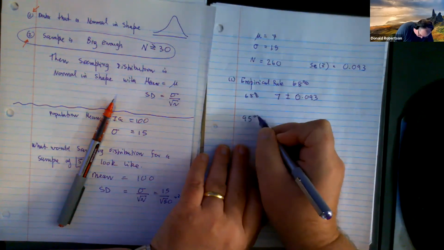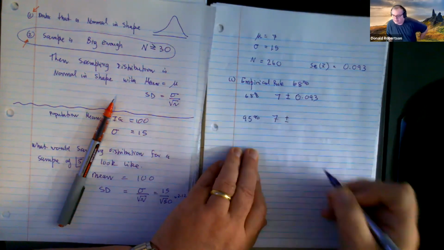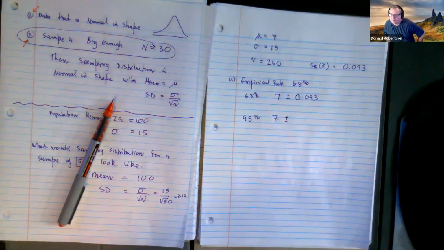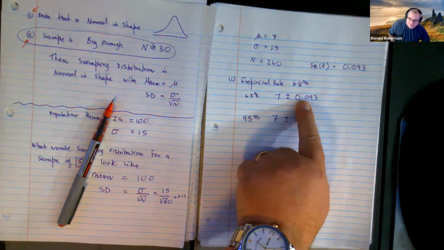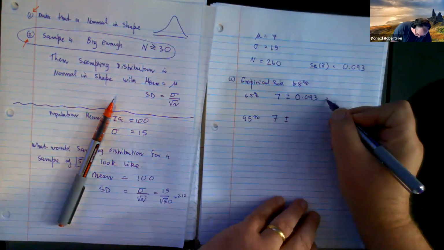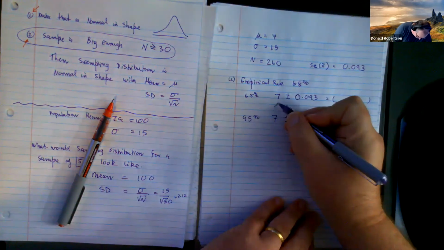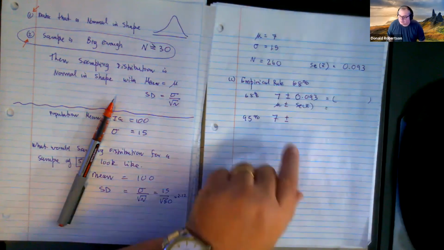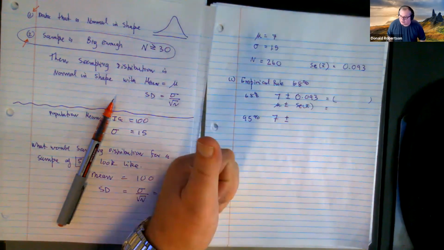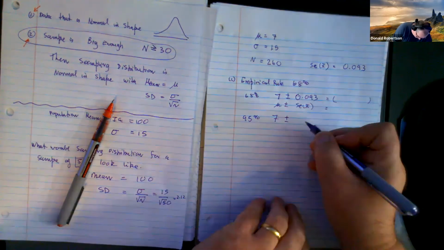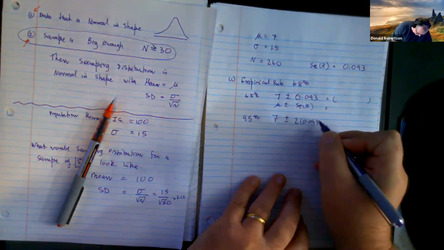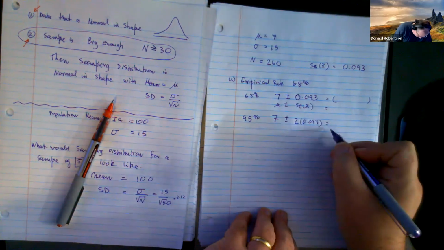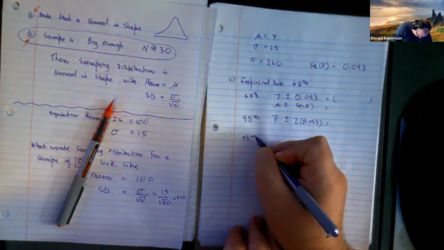What will I do if I want to find a 95% confidence interval? How many of these guys do I use? 68 is 1, 95, that's it, 2, and 99.7, what do we get?